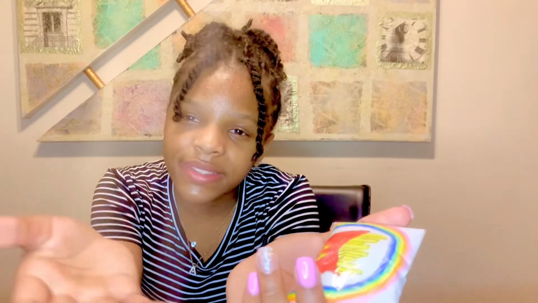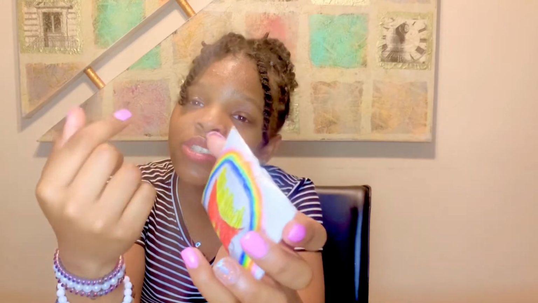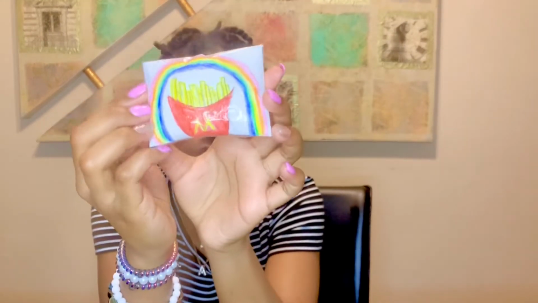And then next we're gonna do the McDonald's fries. Disclaimer, I don't eat McDonald's. I like their fries though because they're like skinny, but I don't eat McDonald's. But yeah, I just did McDonald's because when most people think of fries, they think of McDonald's fries. Let's be real. But when I think of fries, I think of Chick-fil-A fries. We're not gonna get into all that. Anyway, so that's the McDonald's fries, and I did a rainbow around it because Chick-fil-A fries are so good.